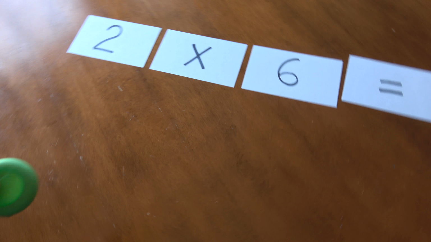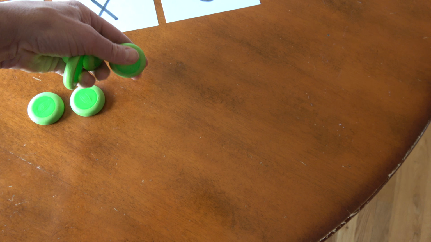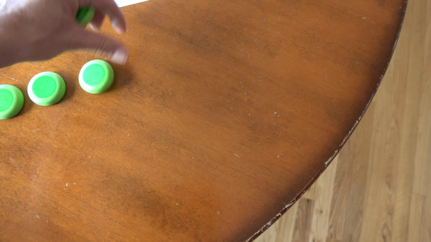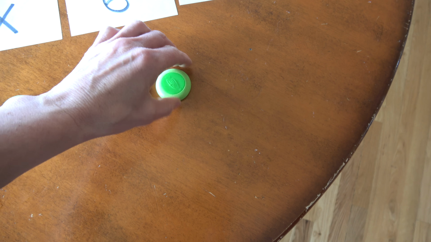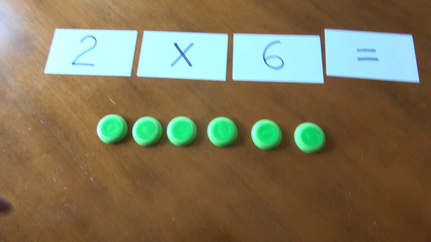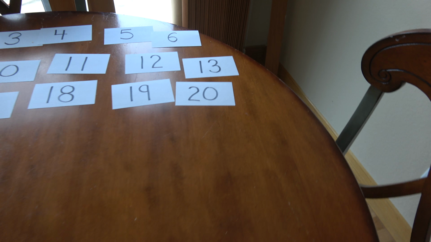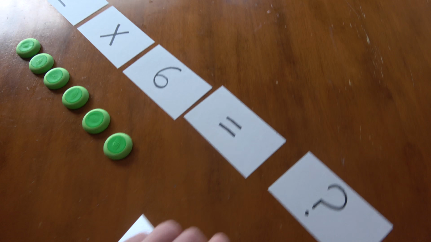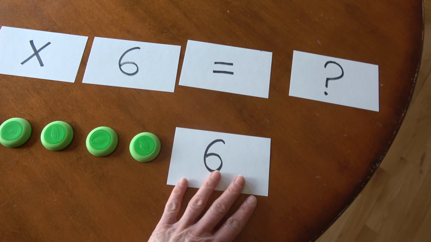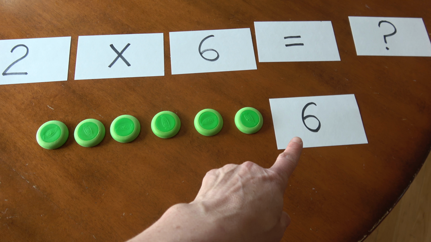And I'm going to bring them back and I'm going to lay them down. 1, 2, 3, 4, 5, 6. And I'm going to use these markers to help me. So I'm going to take this number 6 and I'm going to put it right here. So I've made one trip and I've got 6 objects.